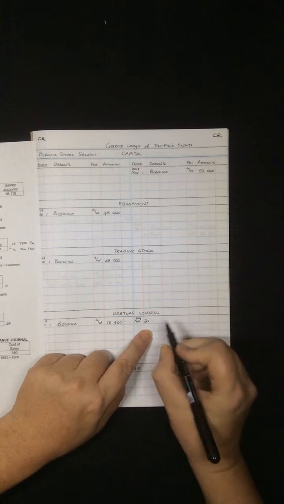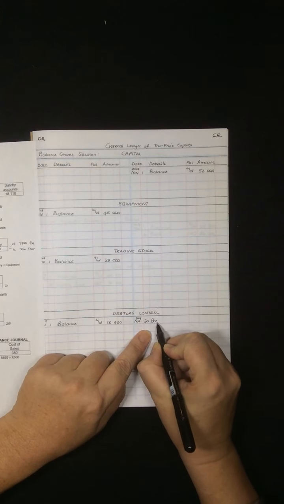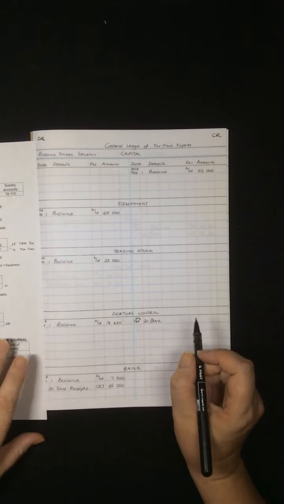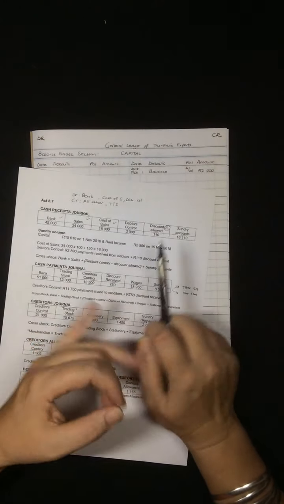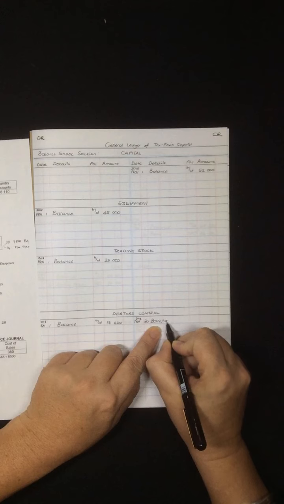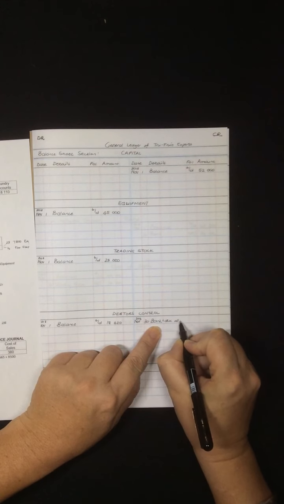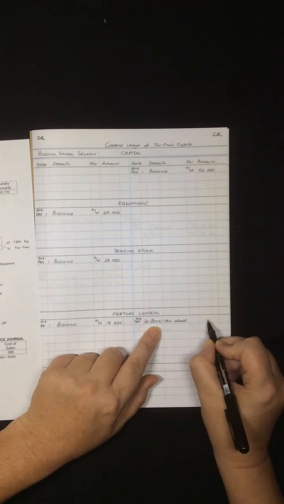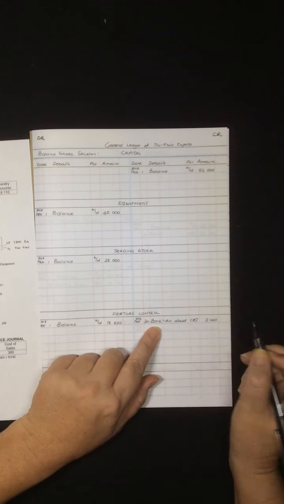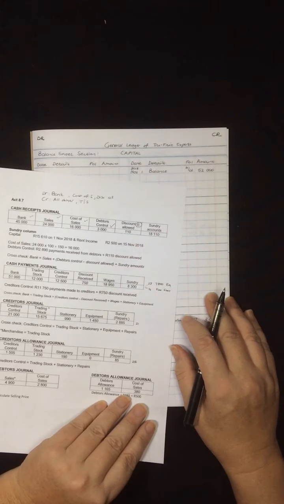2018, I will write bank, but now bank is not the only contra entry I have, because the amount that I took is both the receipts from the debtors as well as the discount that I allowed. So it's both the amount that I put into my bank account plus the discount that I allowed. That is going to make up this amount, the 3,000 Rand. And this was entered into the CRJ. Okay, so I'm done with the debtors control. I can tick that off.